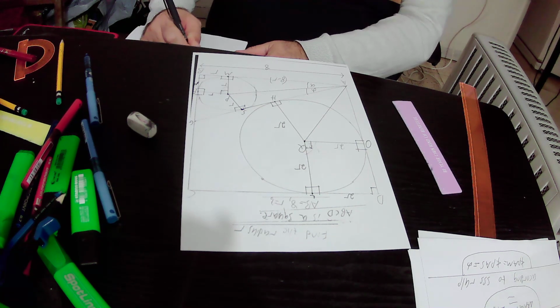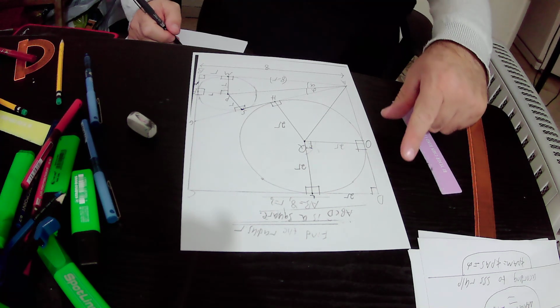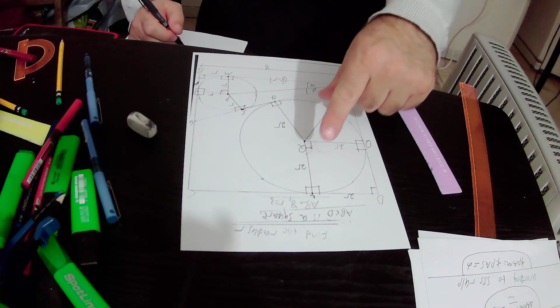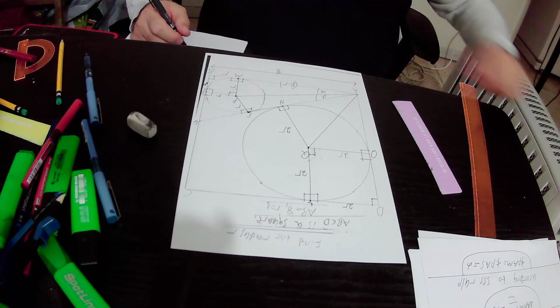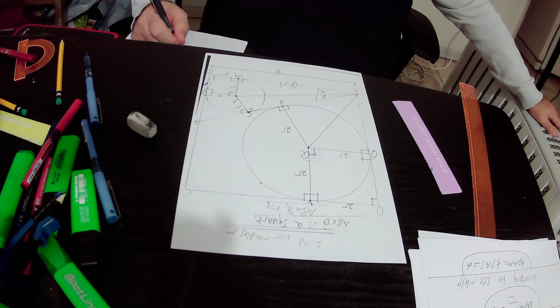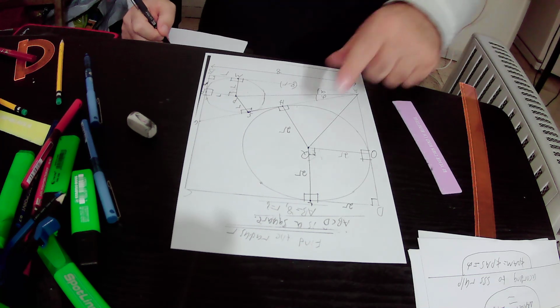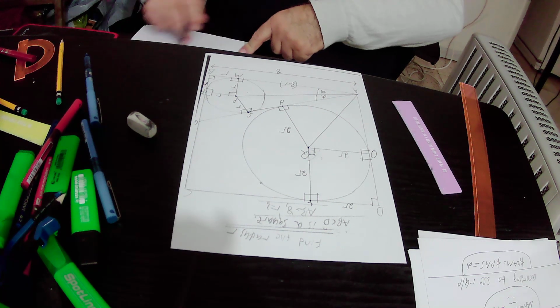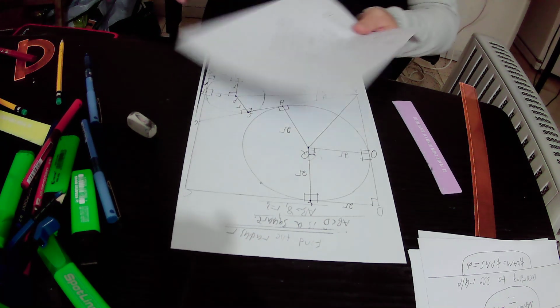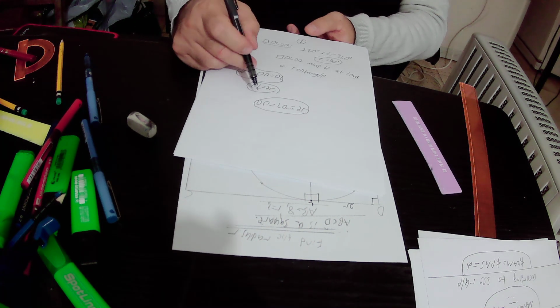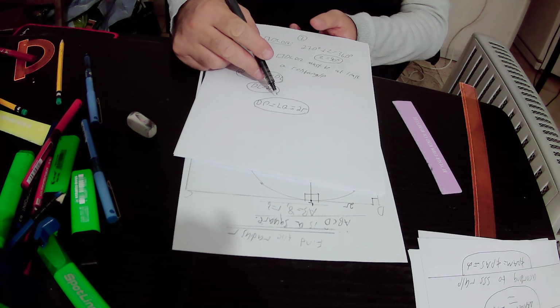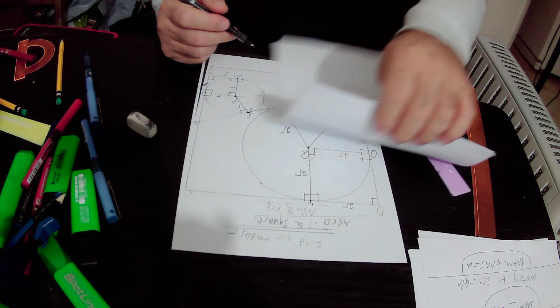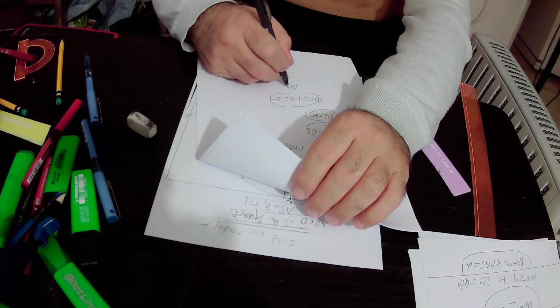Likewise, DO equals LQ. But we know that LQ equals 2R. And from this equality we will conclude that DO also equals 2R. DO equals 2R.